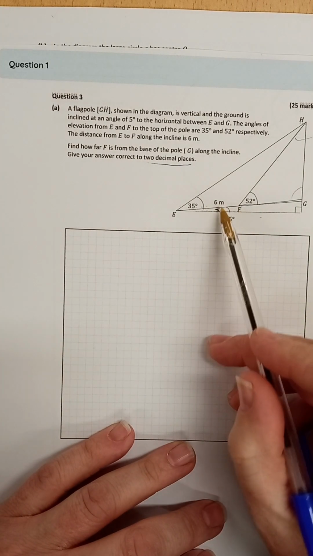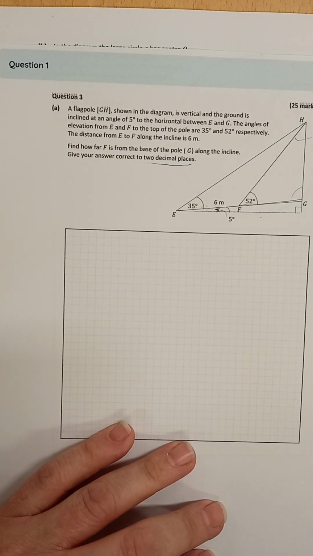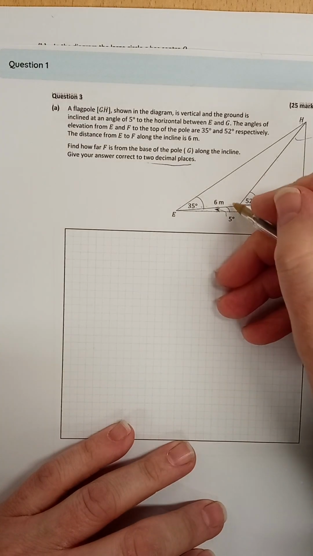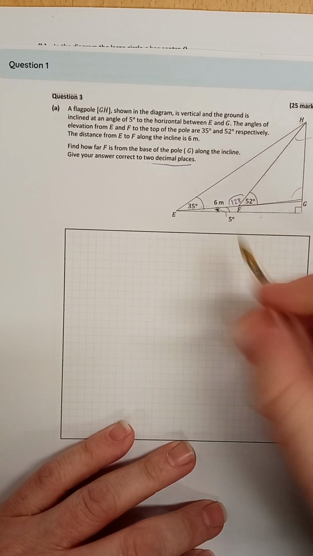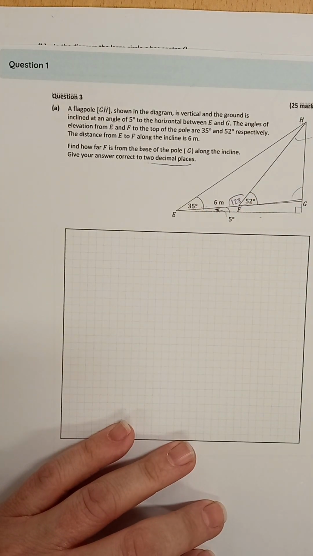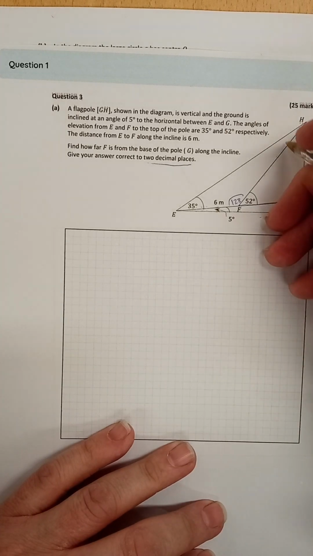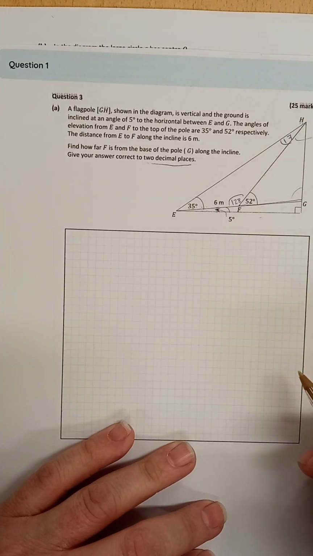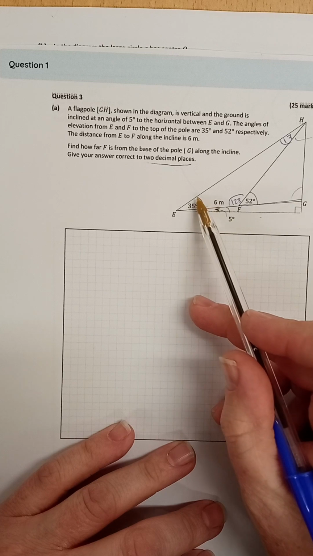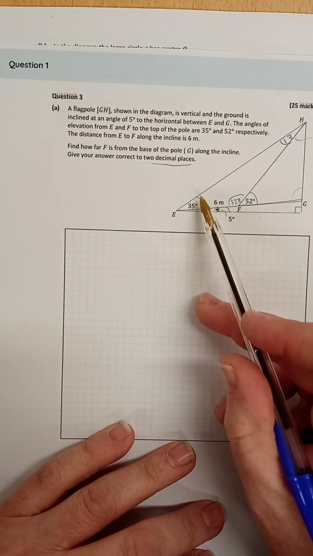So this is 52 degrees. So if I take 180 from it, I get 128 in here. If I add those two together, 128 plus 35, I get 163, and that gives me 17 up here. Okay, now I can also do some more. If that's 35 and that's 5, that's 40.